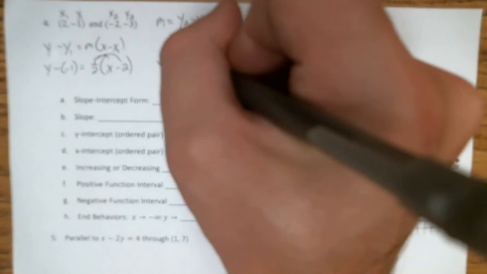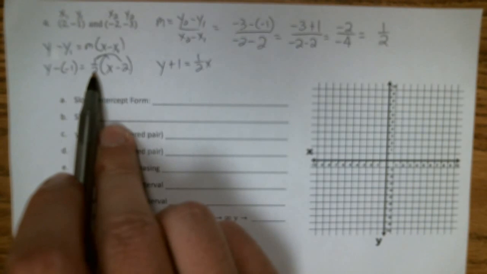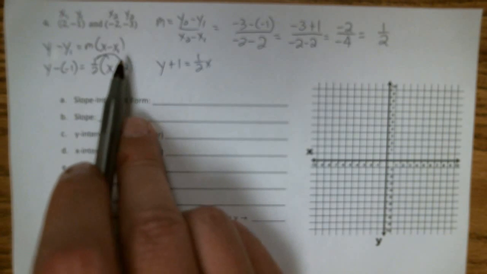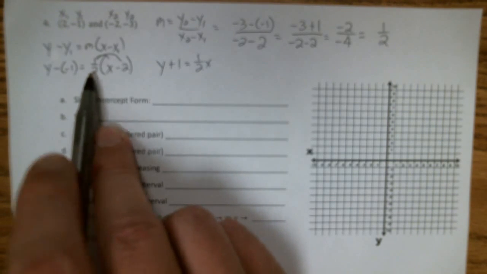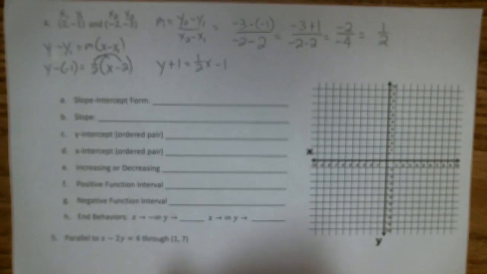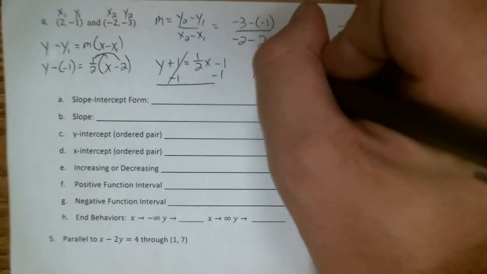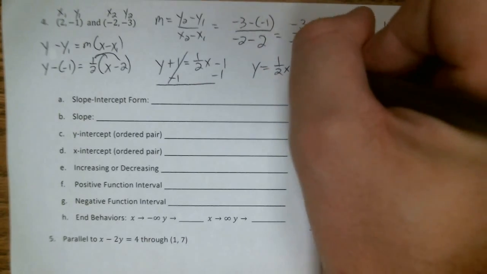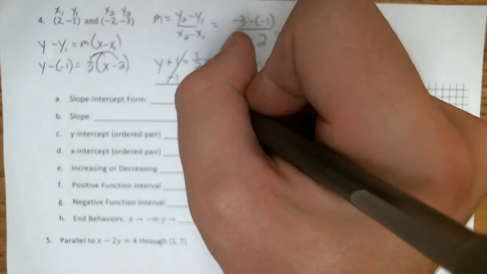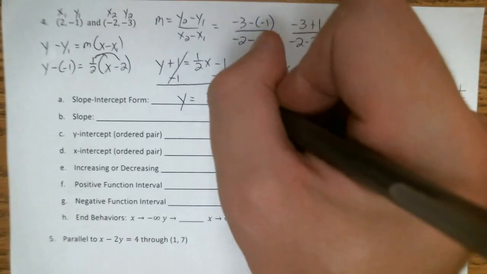That's going to be y plus 1. Distribute my 1/2 here. That's going to be 1/2 times x is 1/2 x. When I distribute the 1/2 times negative 2, the 2 on the top and the 2 on the bottom cancel, and I'm just left with negative 1. I will subtract 1 from both sides, and I get y is equal to 1/2 x minus 2. So that is my slope-intercept form.